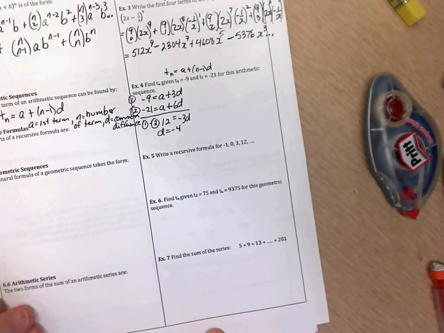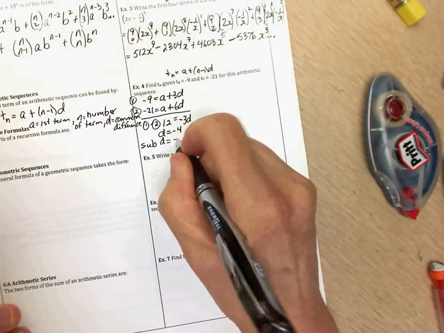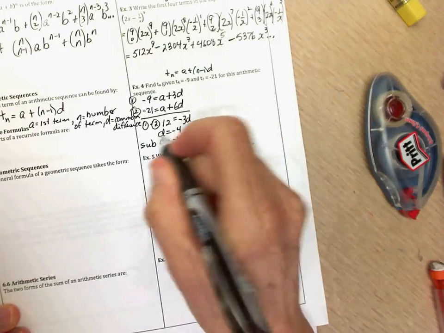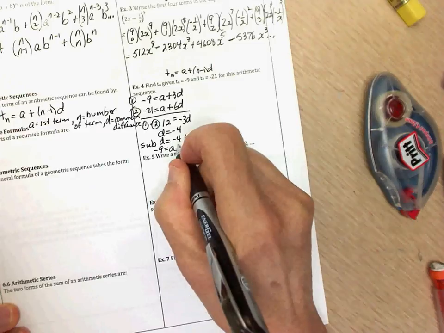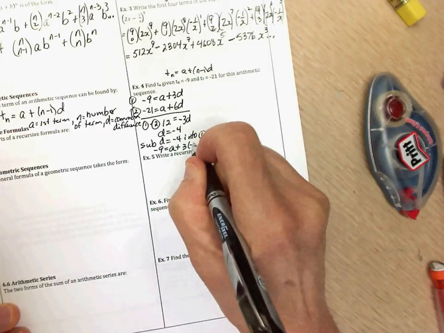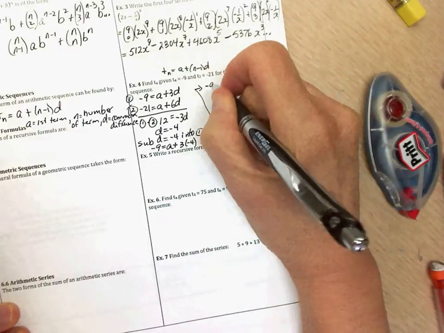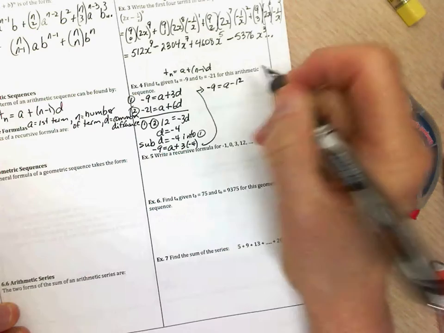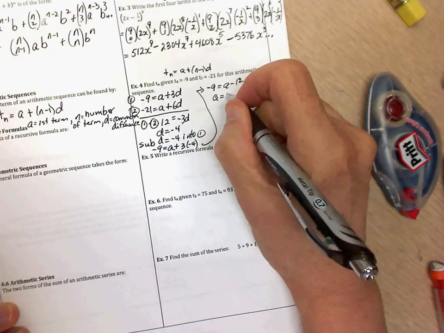So now we can sub d equals negative 4 into 1. So negative 9 equals a plus 3 times negative 4. Negative 9 equals a minus 12. Negative 9 plus 12, that means a equals 3.